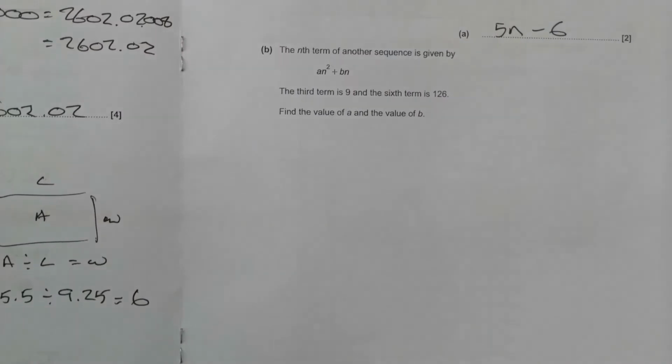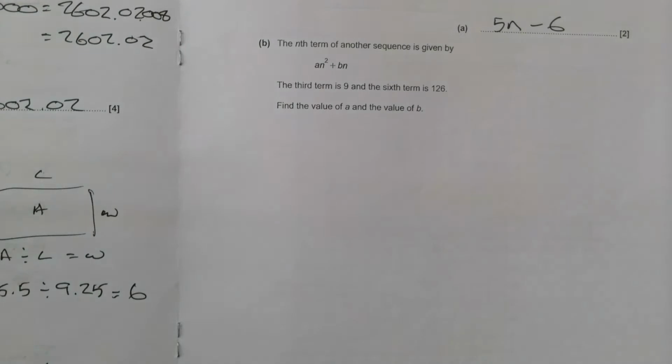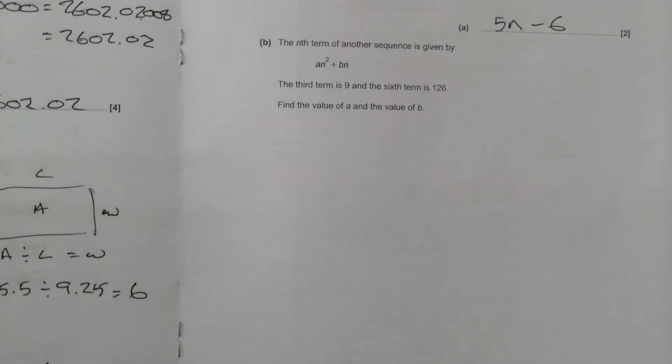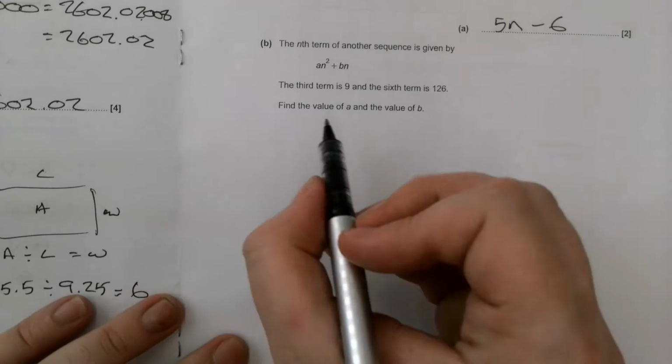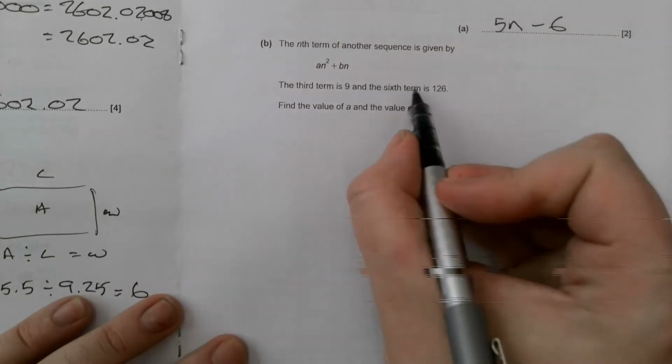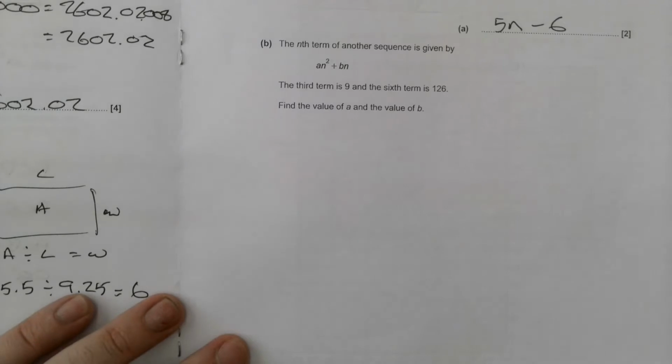Okay. Now this is another sequence question, quite a tricky one, which is going to lead to some simultaneous equations. We are told the nth term of another sequence is given by an squared plus bn. The third term is 9 and the sixth term is 126. Find the values of a and b. So I'm going to create 2 equations, one to show the third term equaling 9 and the second to show the sixth term equaling 126.